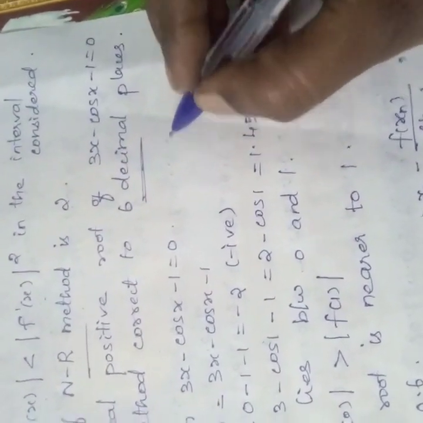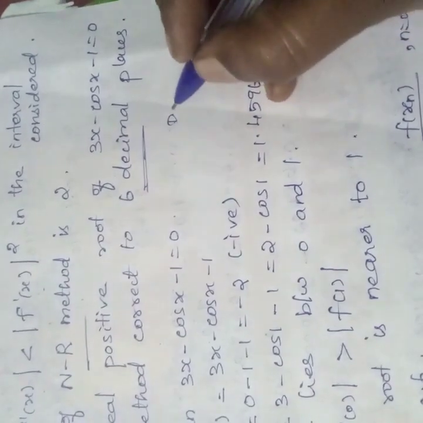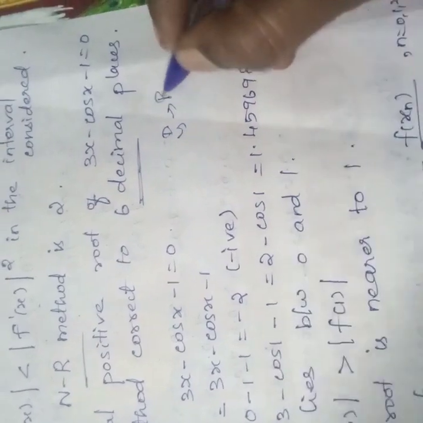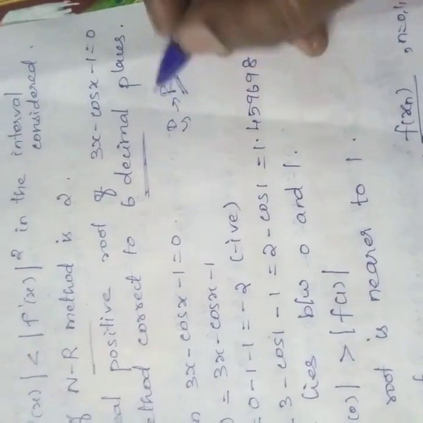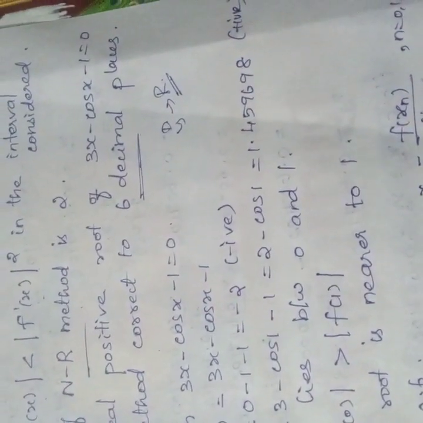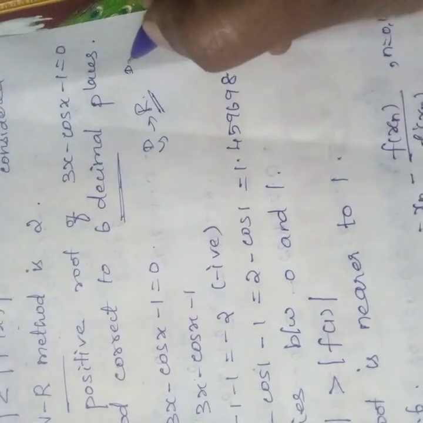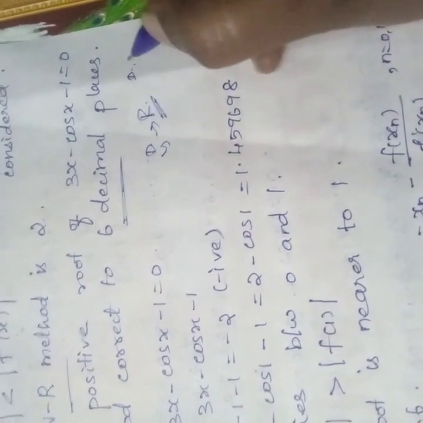Actually, the calculator is in degree mode. So, in trigonometric problems, you should change it to radian mode. When you turn on your calculator, it shows the D symbol on the top side. That is, the calculator is always in degree mode.